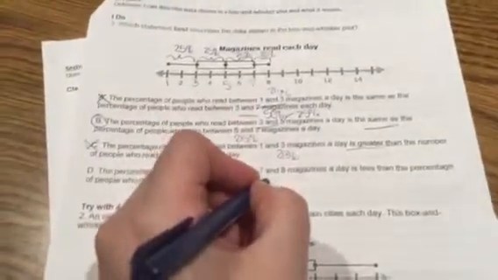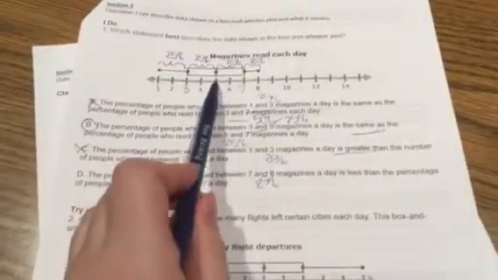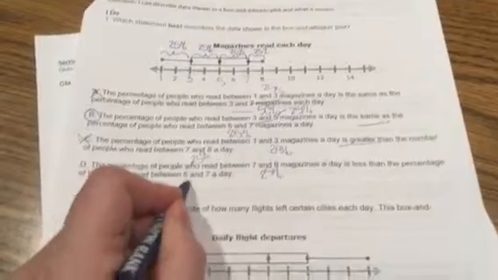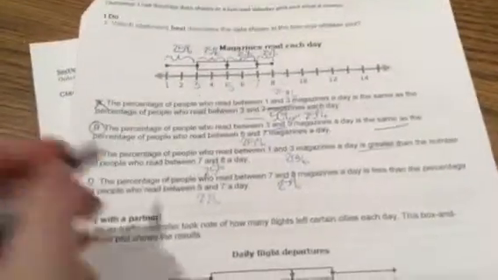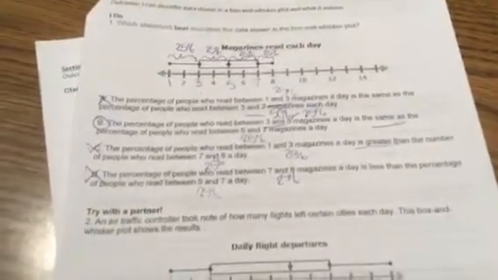Now it says between 7 and 8, I just found 25%, is less than the percentage of people who read between 5 and 7. Between 5 and 7 is also 25%. So that's not less than. I can cross out answer choice D. B is my correct answer.